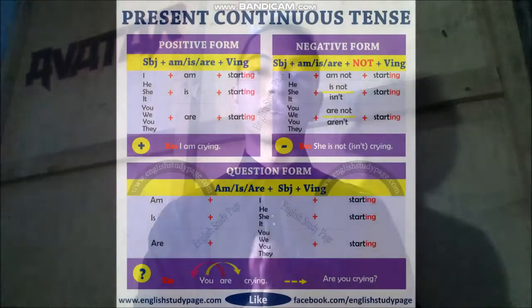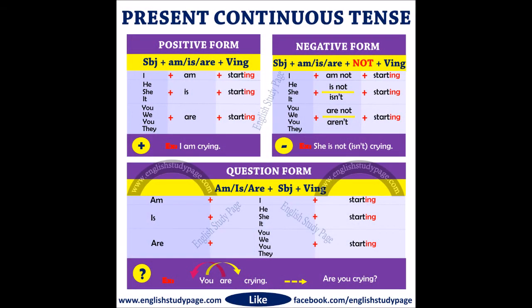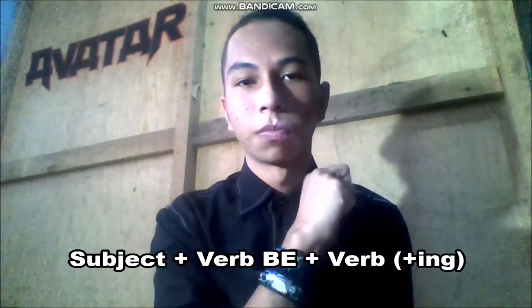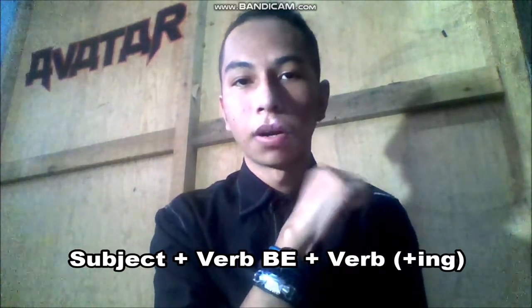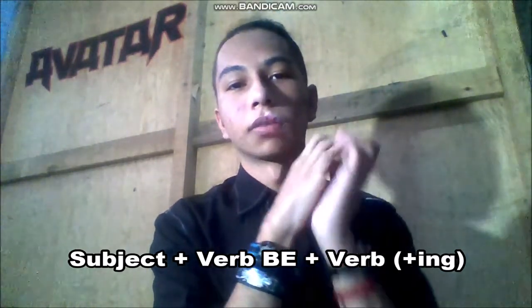So now let's move to the second topic, which is present progressive. So the present progressive tense indicates that an action or condition is happening now, frequently, and may continue into the future. So the present progressive is used to express an action that is in progress, in progression, or unfinished. The structure that we're going to use is the next one. We need to use the subject plus verb be plus a verb in ing form. So it means that for this one we need to use gerunds.